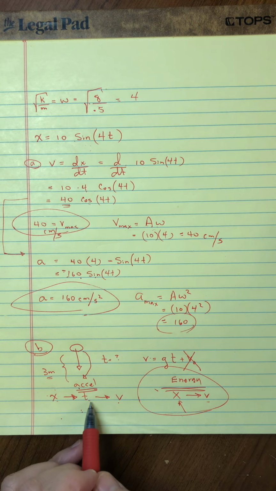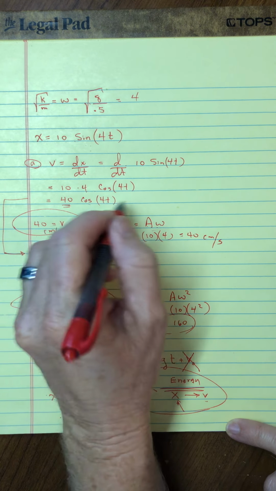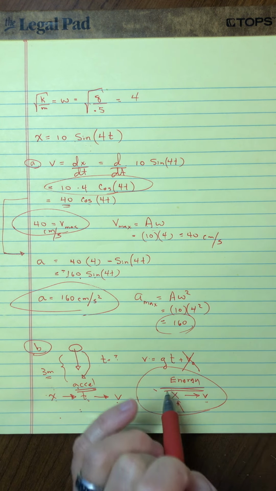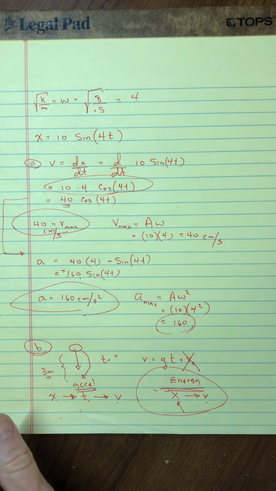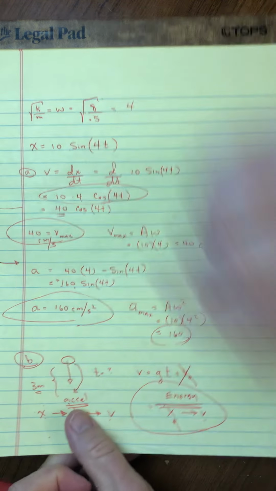And then once he's got the time, he comes back up to what we did up here and puts it in there for the velocity approach. Which, again, it's not bad, it's not hard, but it kind of blows past the energy. So I'm going to use the energy. This time I'm not going to stick to the way the author does it.